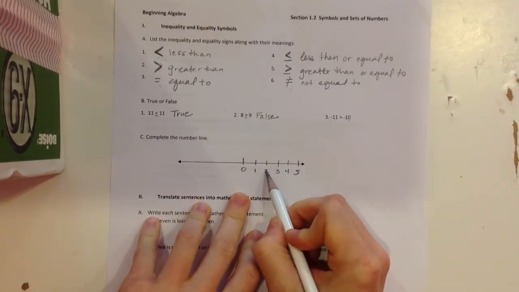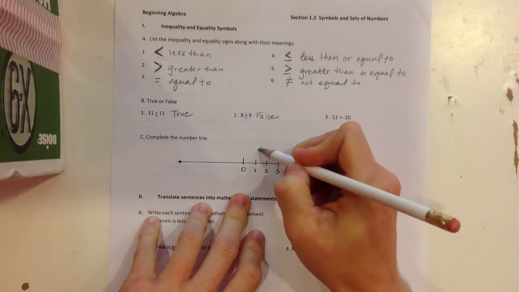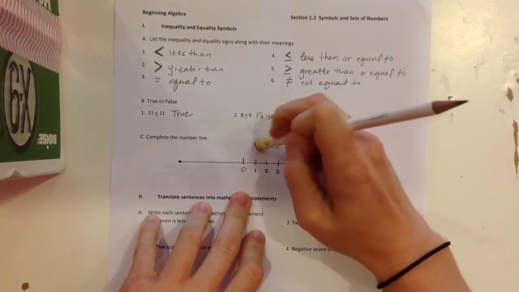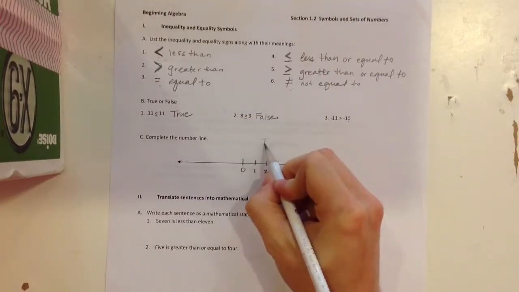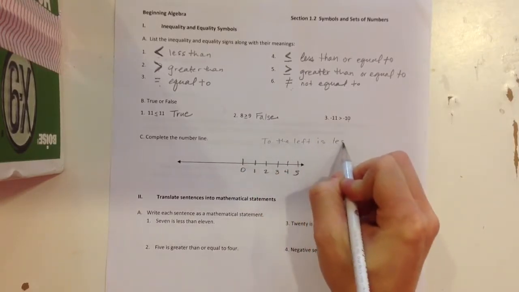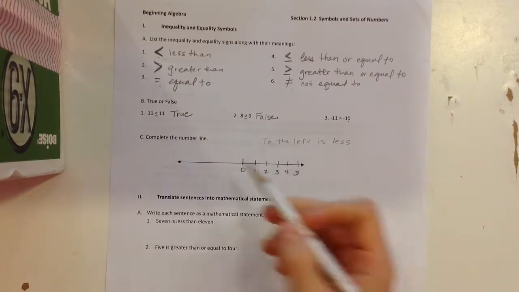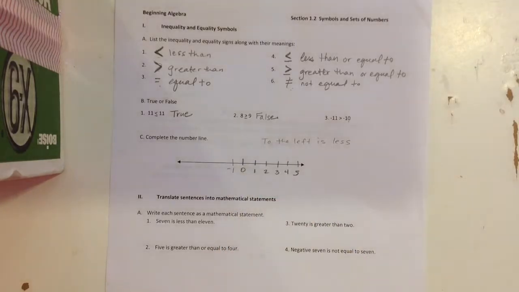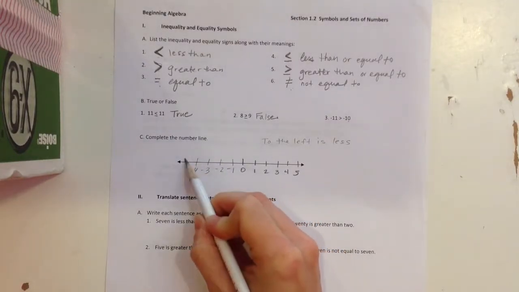Now you know that 2 is greater than 1 because when you're going to the left on the number line, you're actually getting less. So anything to the left is less. That means that 3 would be less than 4 because 3 is to the left of 4. So that means that negative 1 would be less than 0 because negative 1 is to the left of 0. Negative 2, negative 3, negative 4, negative 5.